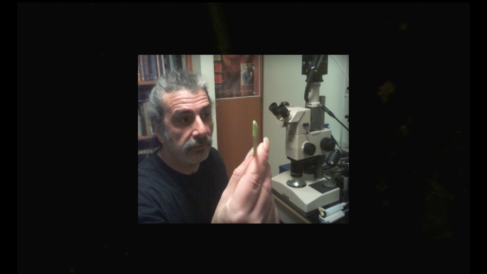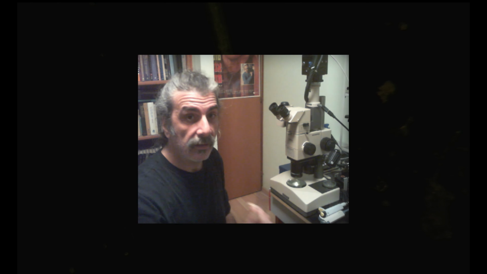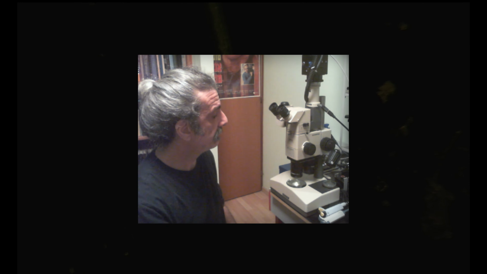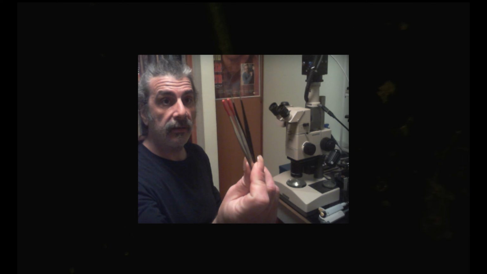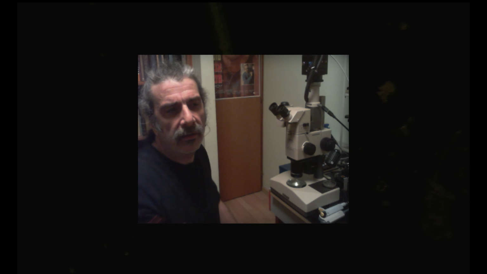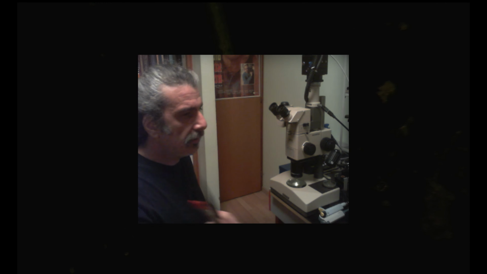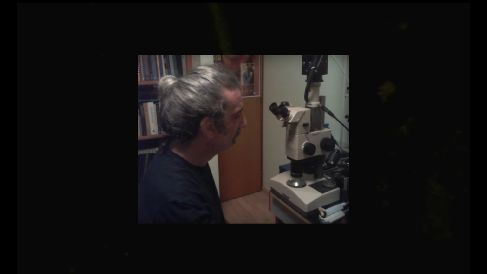Silicone spatula, scalpel, various tweezers. All the stuff I'm showing is very cheap. You can get it on the regular sites.